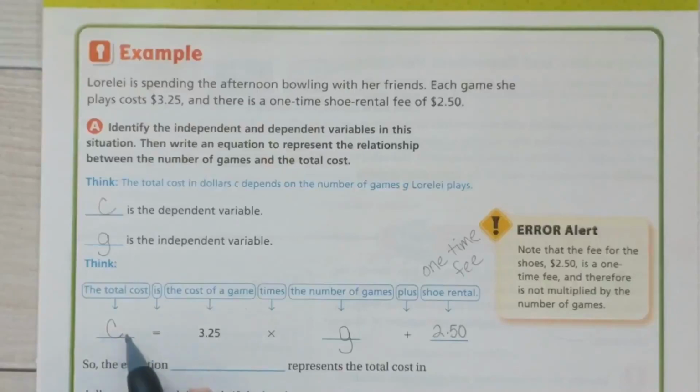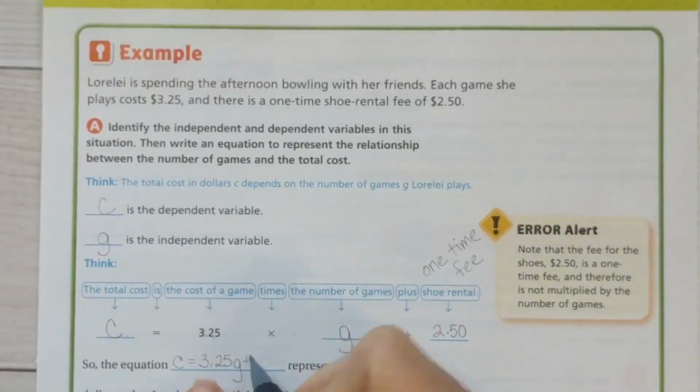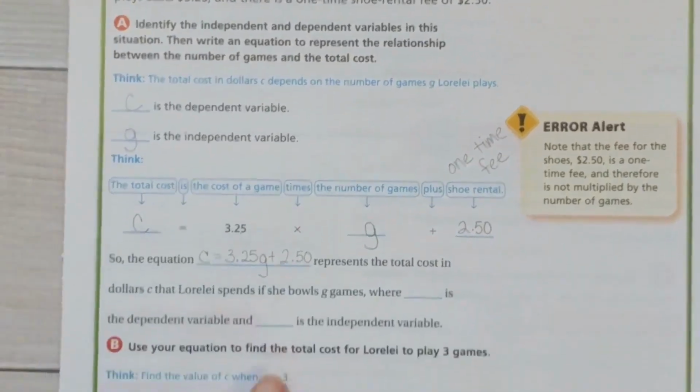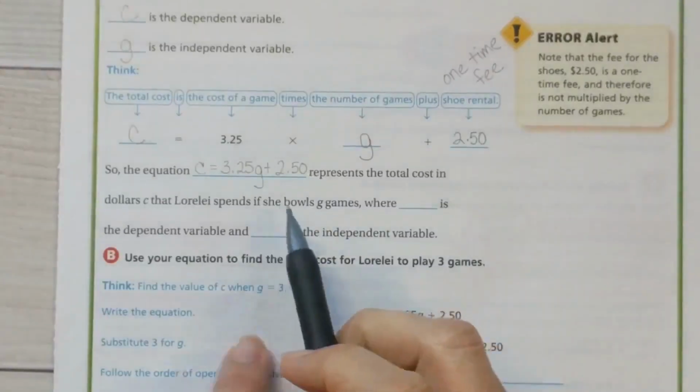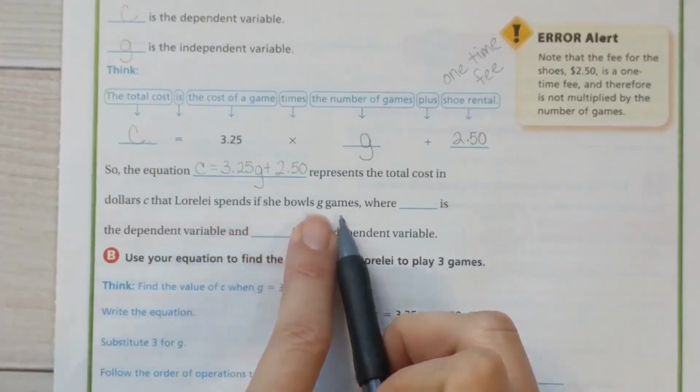So the equation C equals $3.25 times G, and putting it right next to G means that we're multiplying, plus the $2.50 shoe rental fee represents the total cost in dollars C that Lorelei spends if she bowls G games.